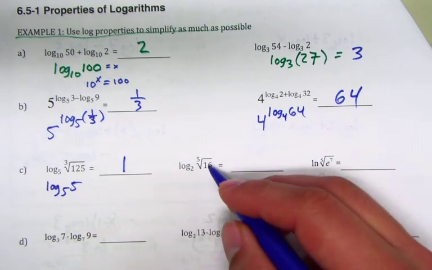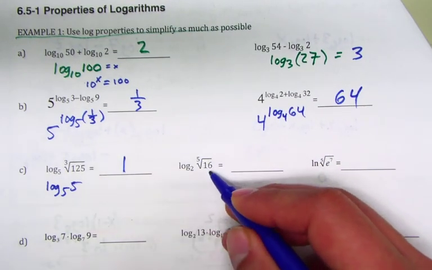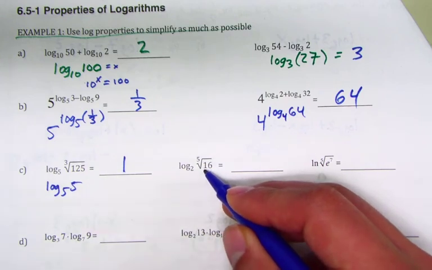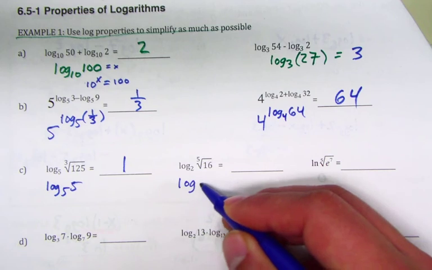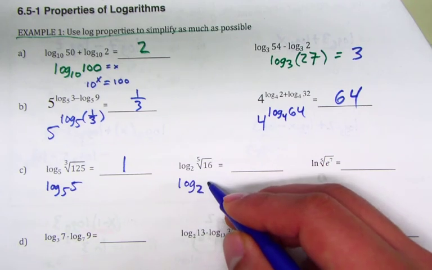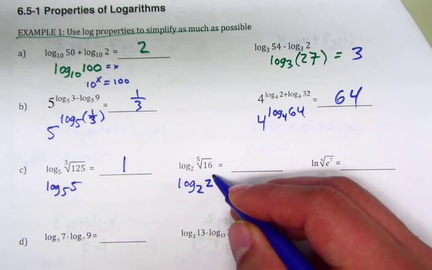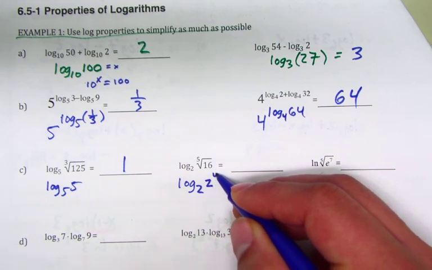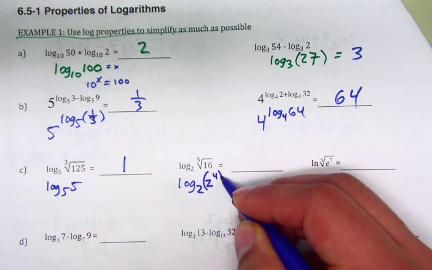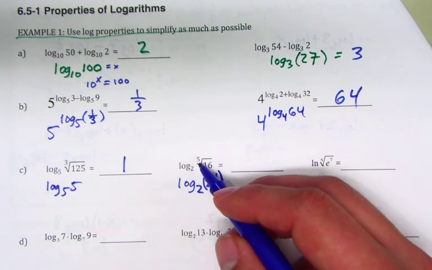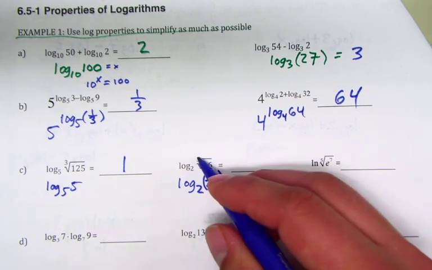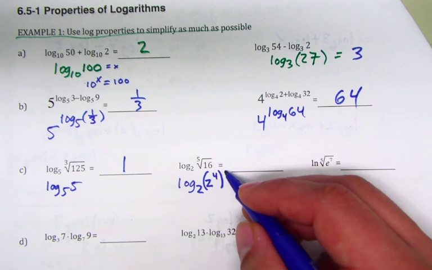The fifth root of 16 is not a nice number. This is what I was thinking of before. But 16, can we rewrite that in a different base? 2 to the what? To the fourth. That's correct. And now a fifth root. Fifth root is really what exponent? Yeah, you're a step ahead of me.